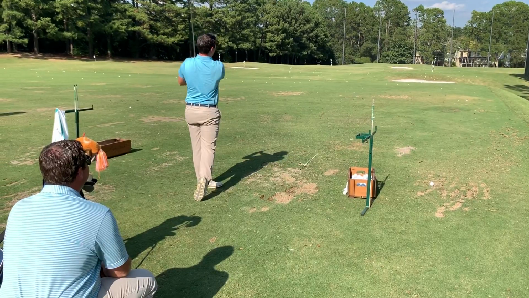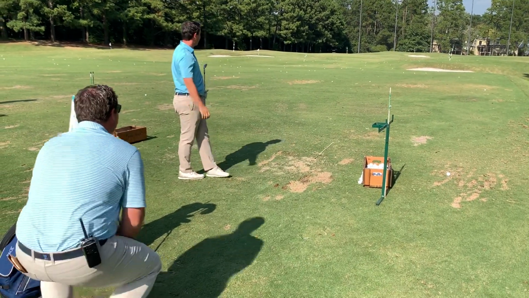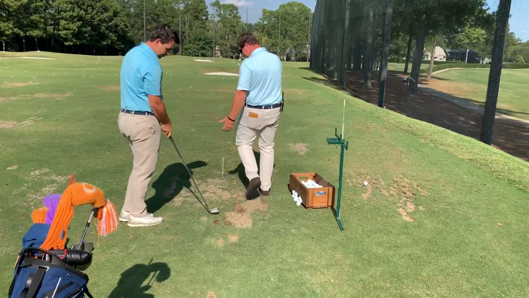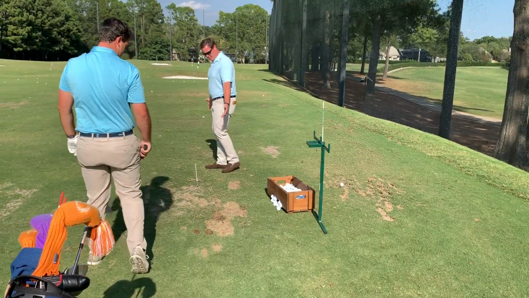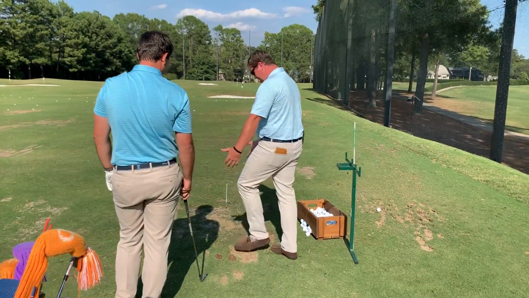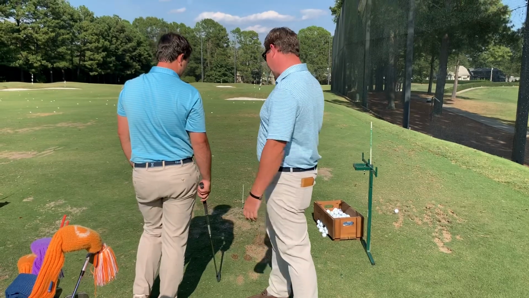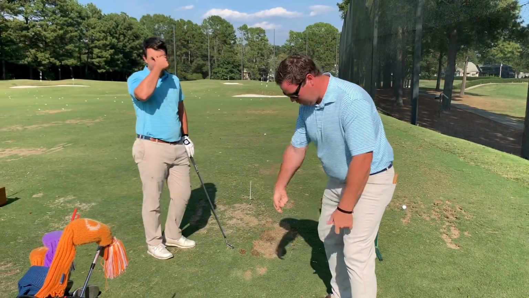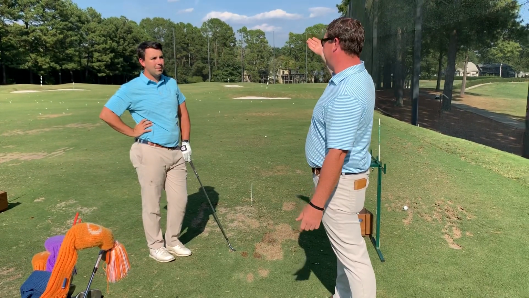Really good. So that ball's going to hang in there, right? It's going to start roughly down our target line. It's going to start in this neighborhood, okay? But it's going to hold its shape because the path is more to the right rather than the left. When that path for you gets outside of our hands and working left, that's where the left shot comes from.